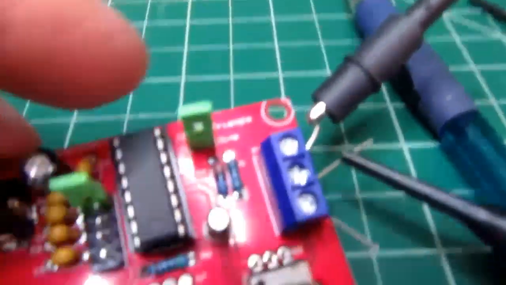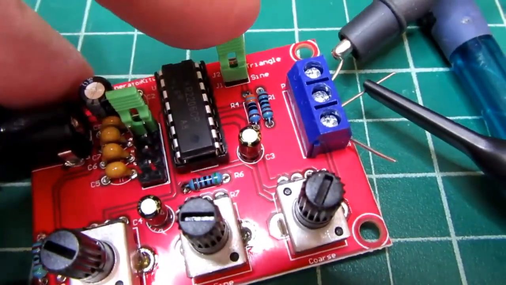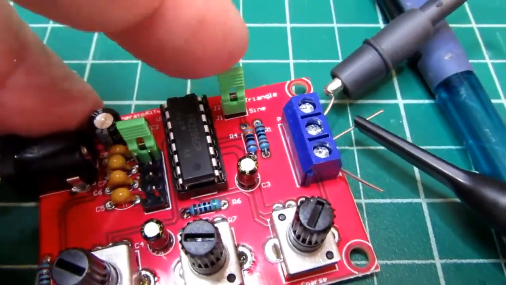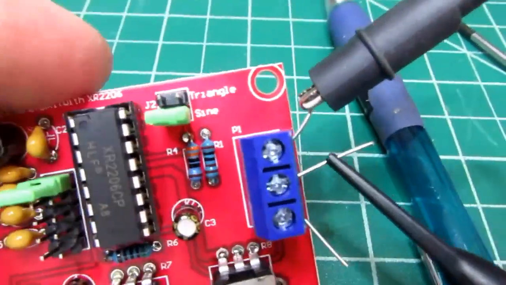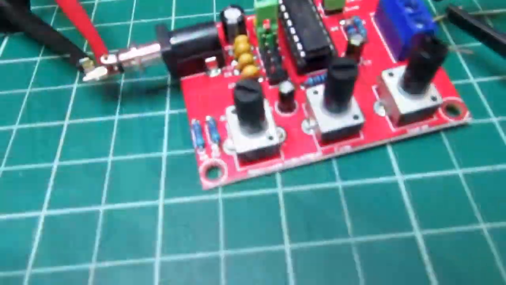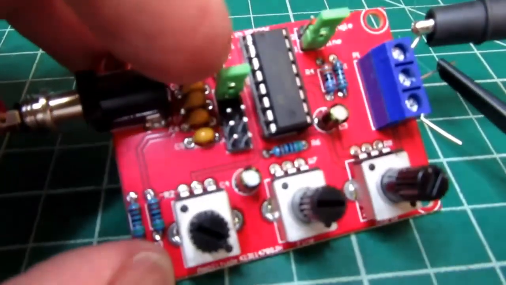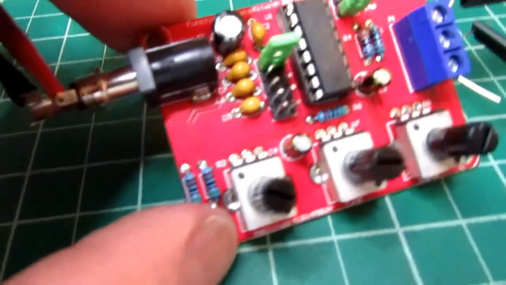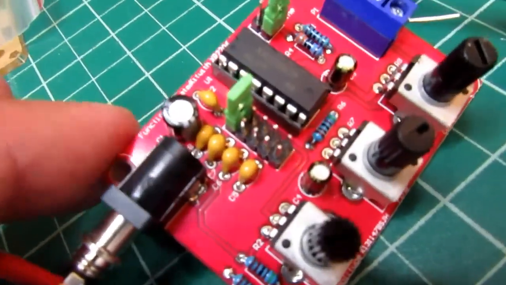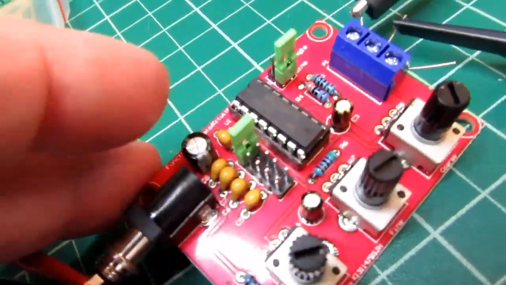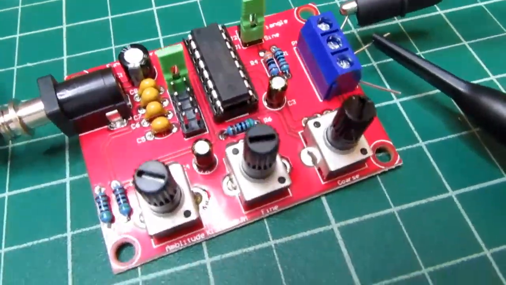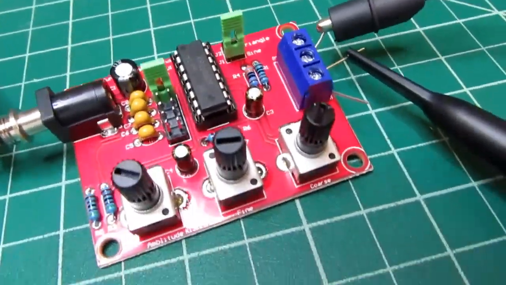So there's this little green shunt which can go either in the triangle or the sine position, and this other one that can have 5 positions, which selects 5 different capacitors, and it can be in one of those positions.